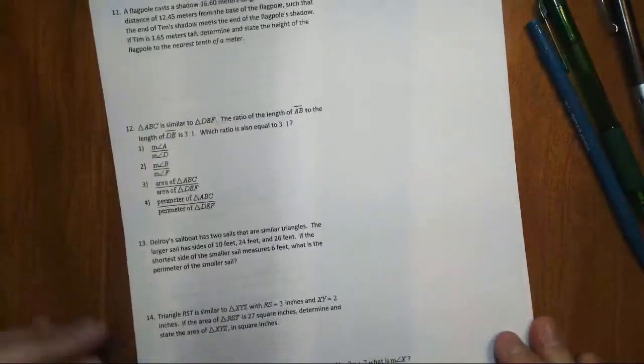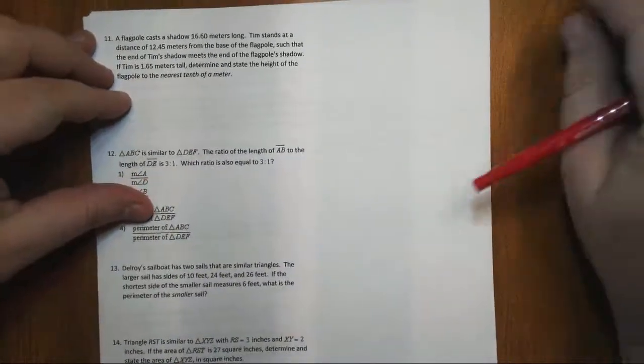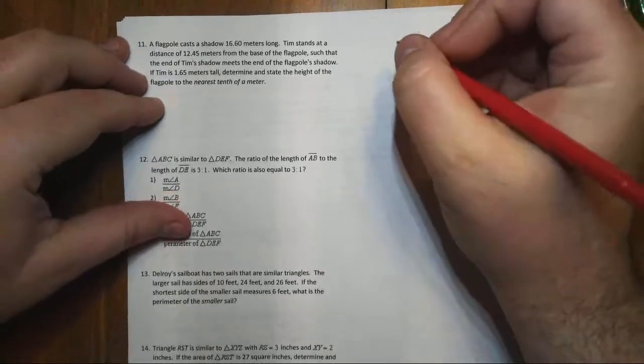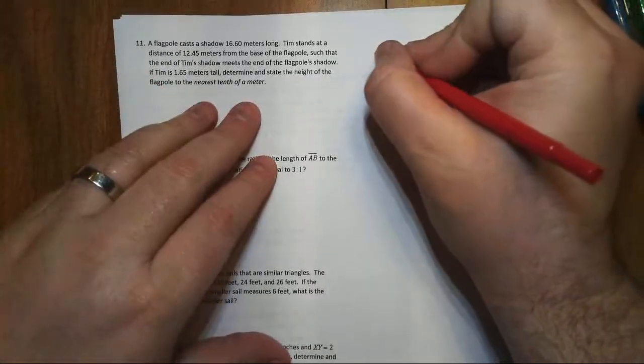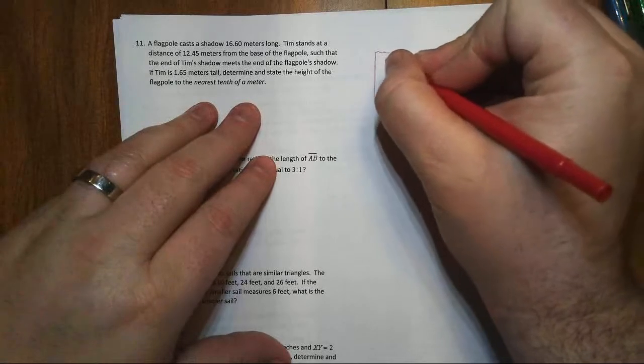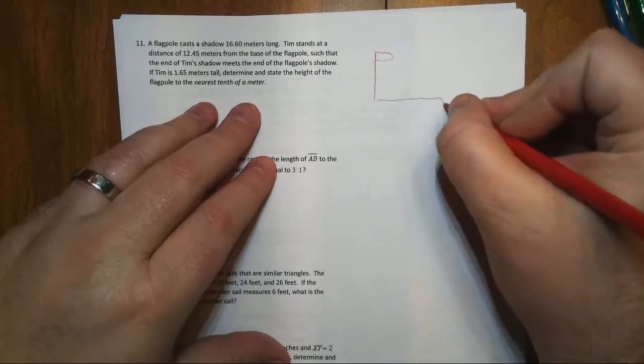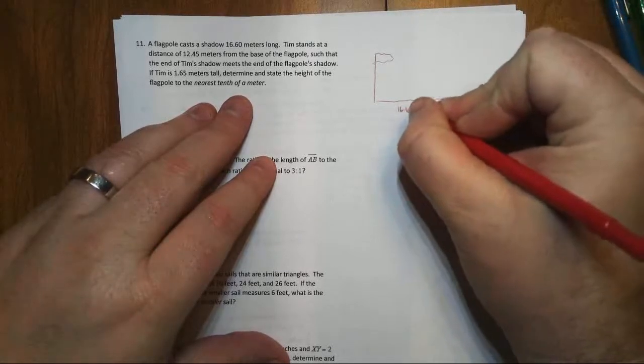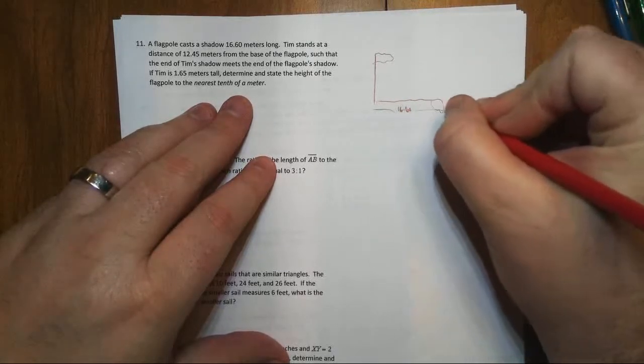And then the last page here, we've got a couple of word problems, so let's take a look at this. A flagpole casts a shadow that is 16.6 meters long. We've actually done this question before. We have a flagpole here, the shadow of it is on the ground, and the shadow is 16.60 meters long from start to finish.